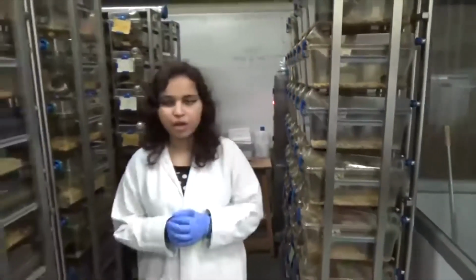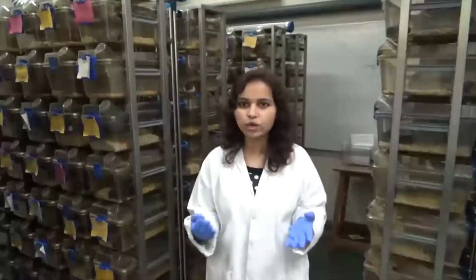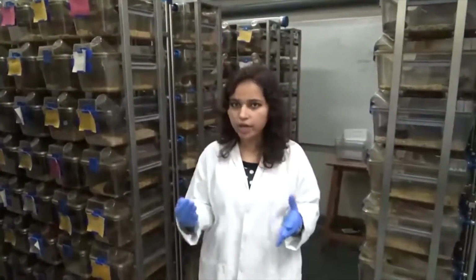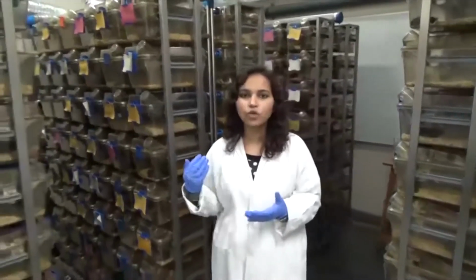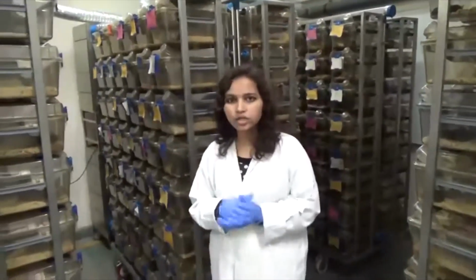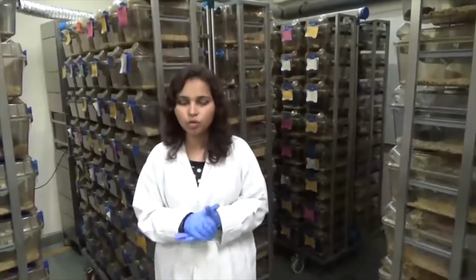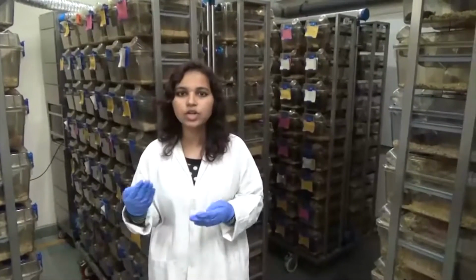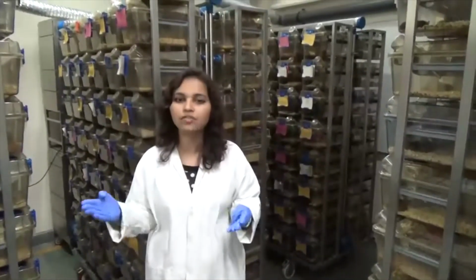So we have different types of mice. We have wild type mice, which are the normal mice, where normal as in they don't have any kind of deletions or insertions or any kind of mutations. While we have knockout mice in which a gene of interest is deliberately deleted or mutated, and hence the gene of interest is not expressed throughout the lifetime of the mouse.